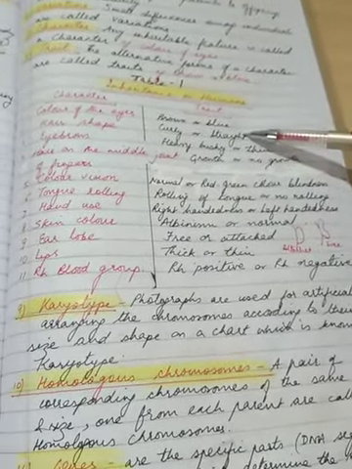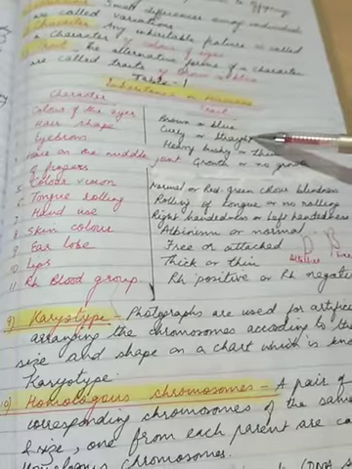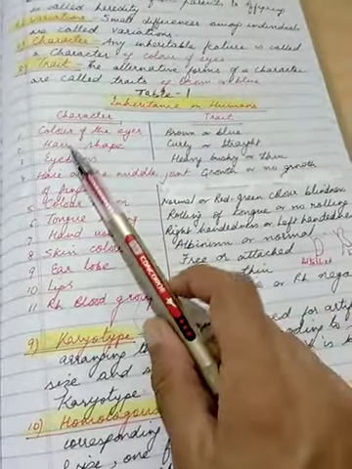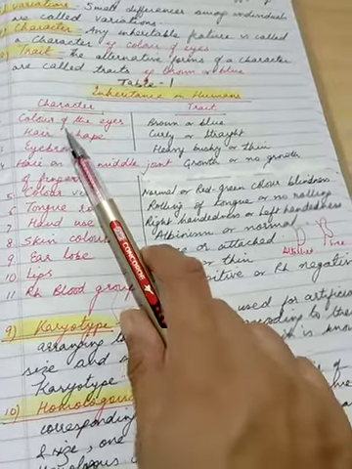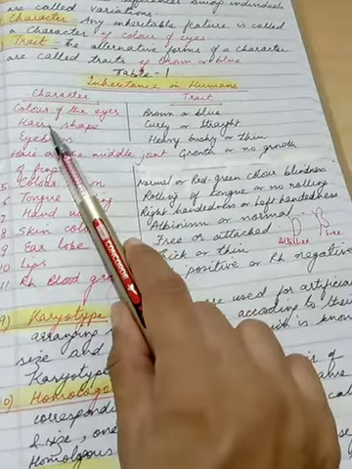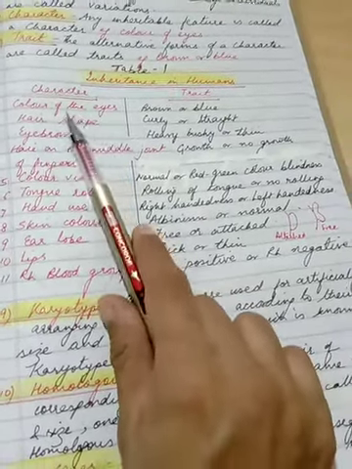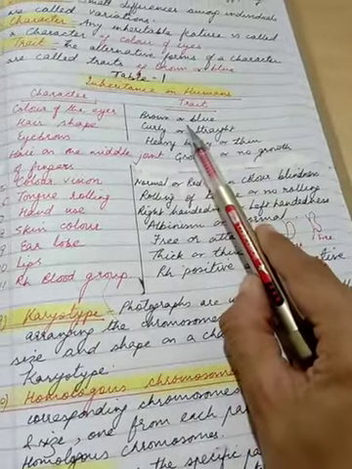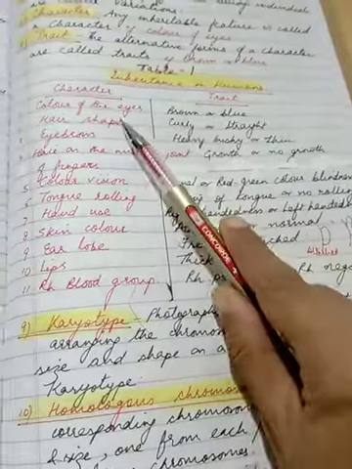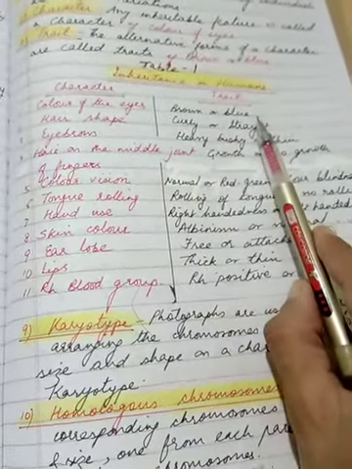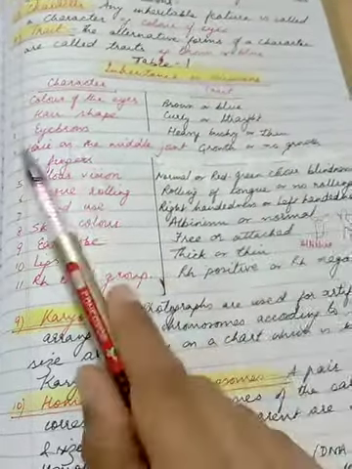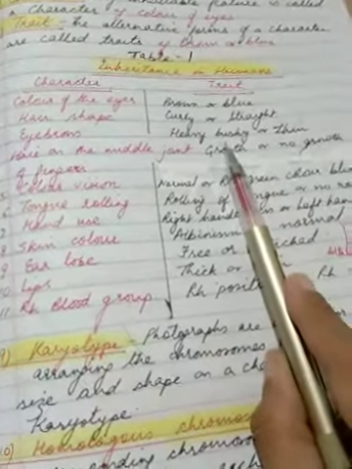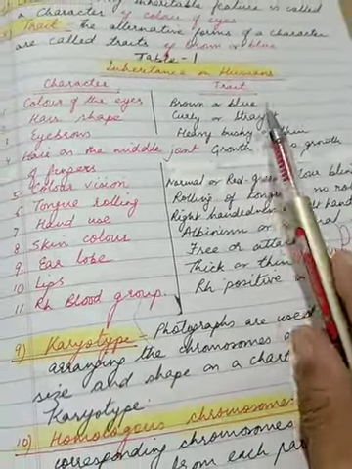Today we'll be starting with the working of our crosses. So let us just revise from this table, children. Character is a feature of our body. For example, color of the eyes. If it is one of the expressible characters, then the trait will be the possible amount of choices available in the character. For example, brown color or blue color. Suppose eyebrows as one of the character, then whether is it bushy or thin becomes the trait.